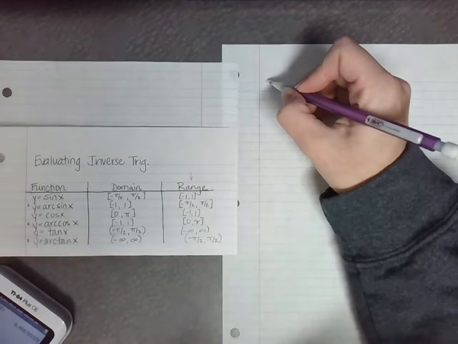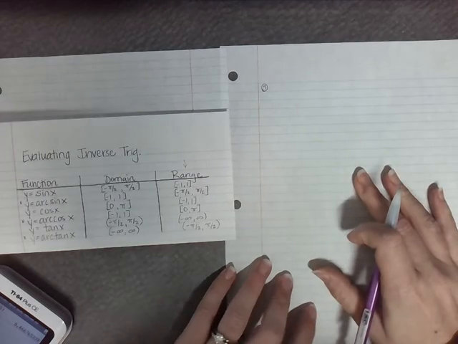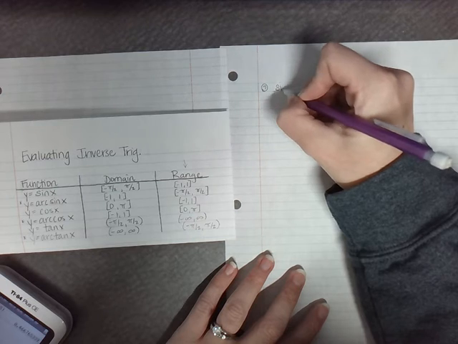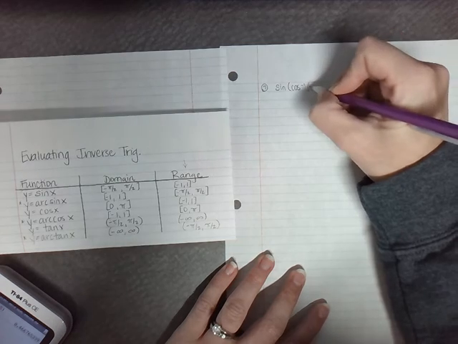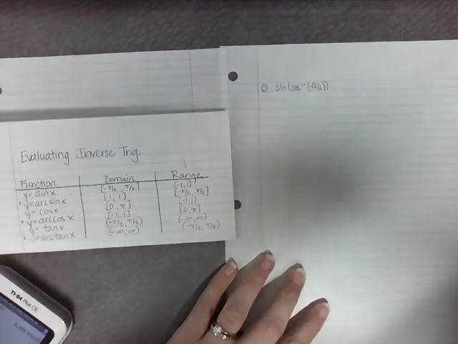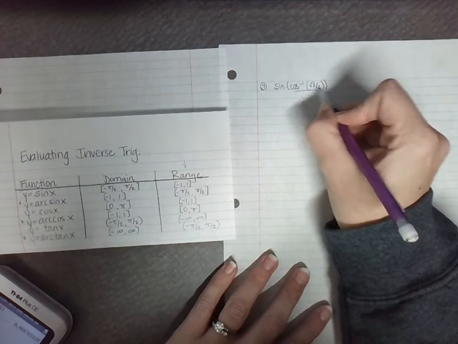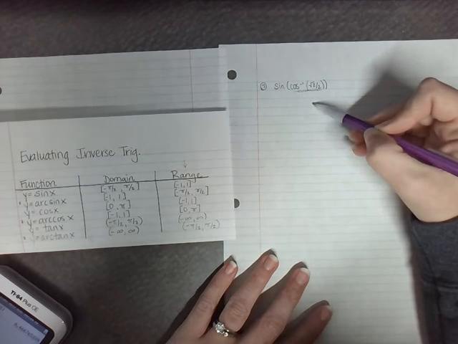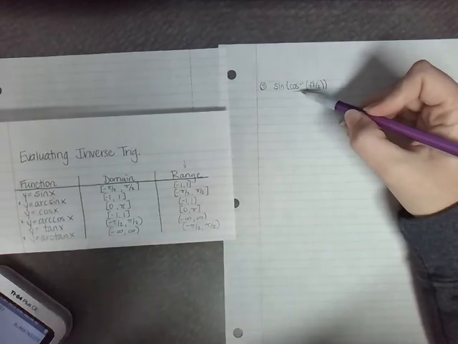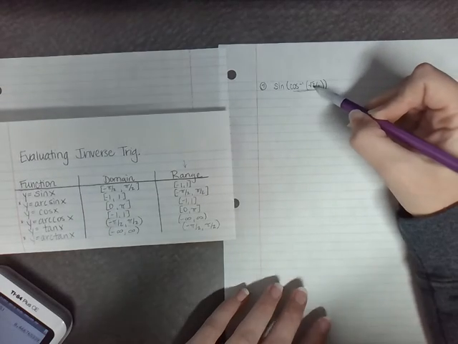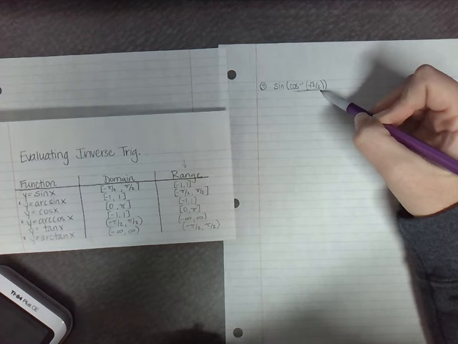Okay, I don't know what number I was on. Let's see. We were on 6. Let's look at 7. Okay, for number 7, what if I was asked to find the sine of the cosine inverse of square root 2 over 2? Okay, so on these problems, you have to work from the inside out. You have to do the inside part first, make sure you get the right answer there, and then do the outer function. So the first thing I'm going to do is find where the cosine is square root 2 over 2. Okay, now I don't have the unit circle in front of me anymore, so you're going to have to do this from memory.